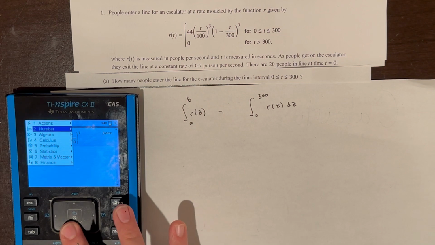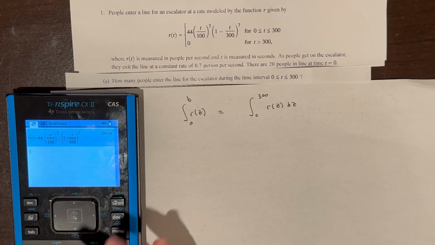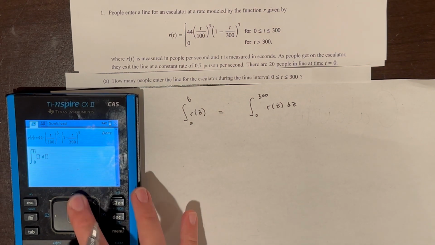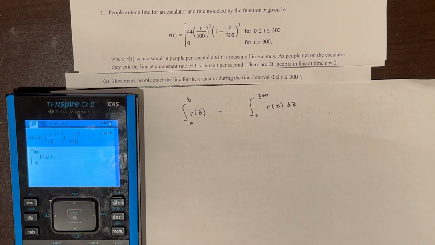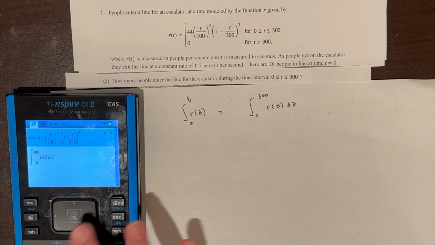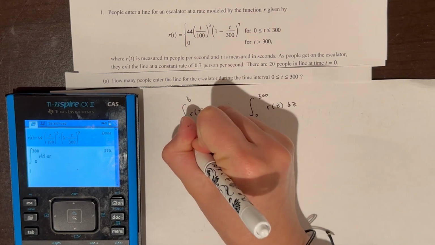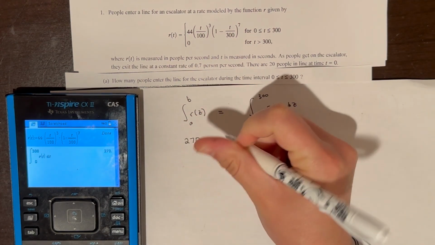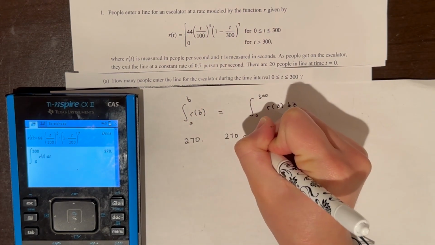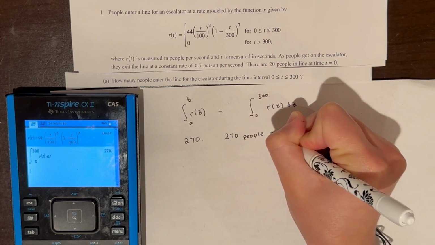Now we're going to go into Menu, Calculus, click the integral, and our time interval is again 0 to 300, and we're integrating our rate in order to find the accumulation or the total amount of people that came in. And we see that this is 270. So that means 270 people entered between that time.